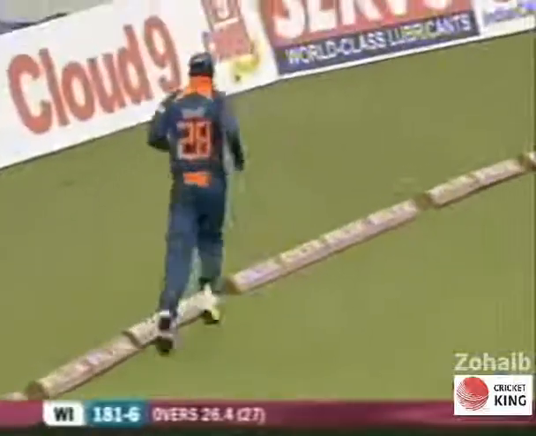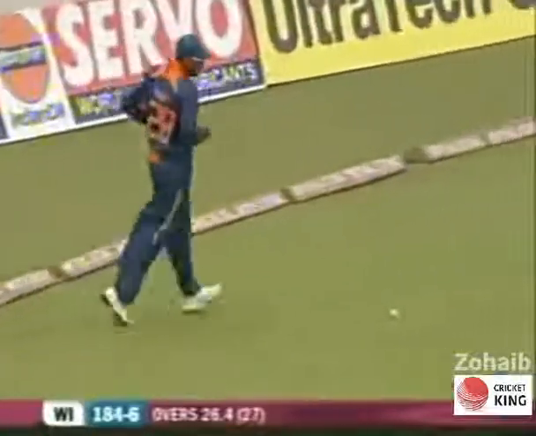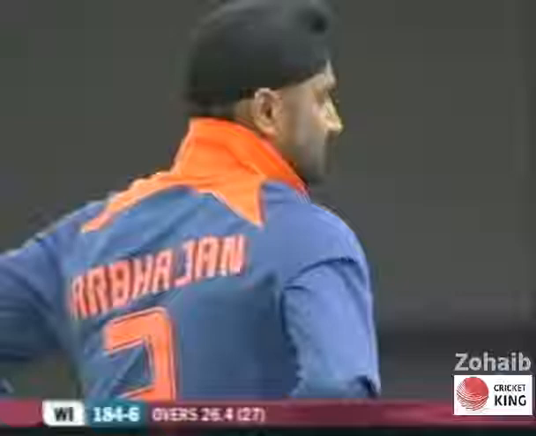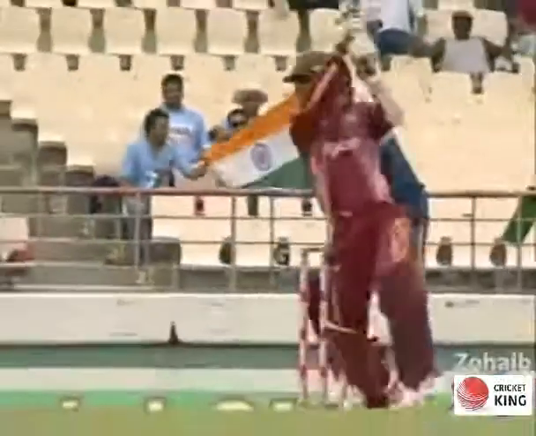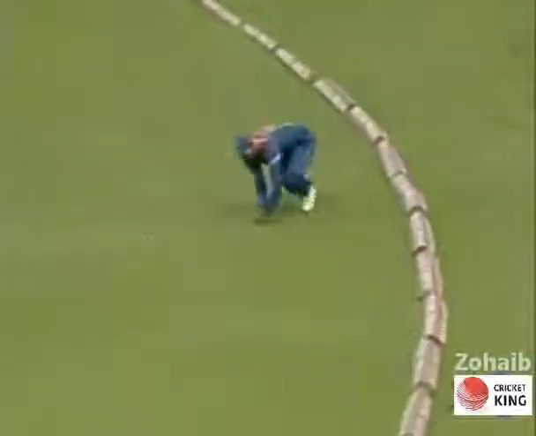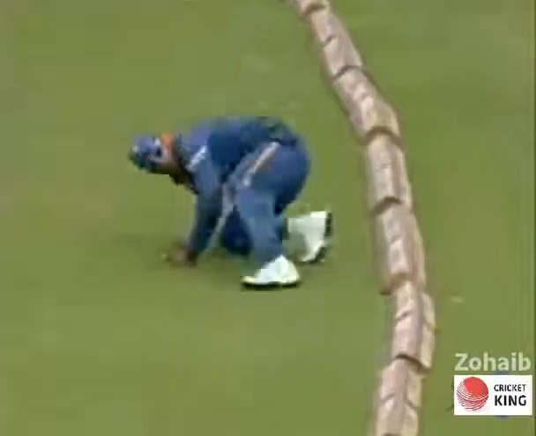Oh, he's flicked it away. Oh, Yusuf Pathan, who's not had a spectacular day in the field at all. Good improvisation from Dinesh Ramdin, getting his front leg out of the way. Against the turning ball, against an off spinner, it's not easy. But sloppy in the field by Yusuf Pathan. Should have been just 2.